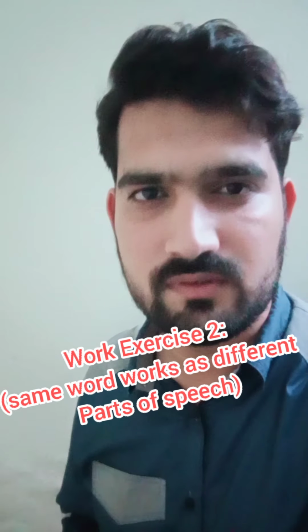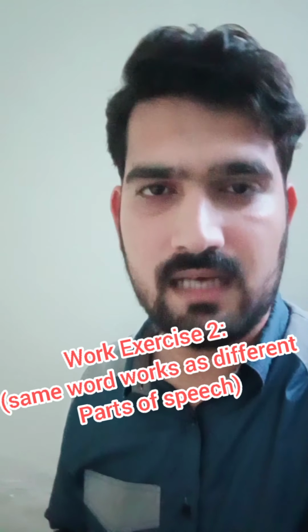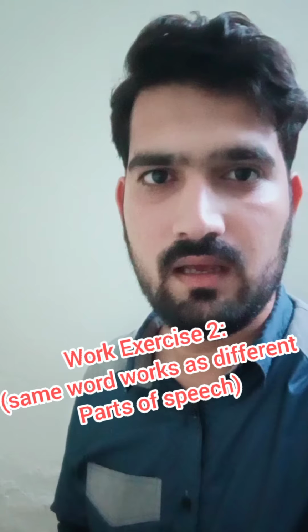Same is the case that I have already told you, that it is not the word, it is the function that it performs in a sentence. The same word can be an adjective, verb, noun, or pronoun, but according to its function in a sentence. For example, let me give you one example. There is a word fast.